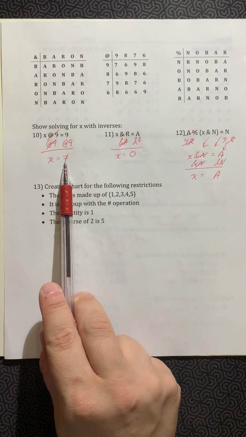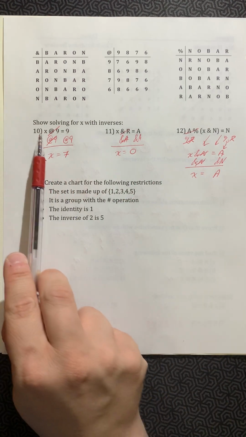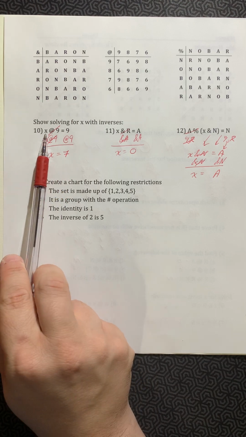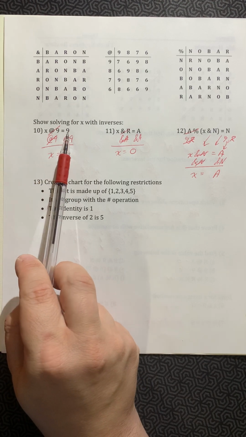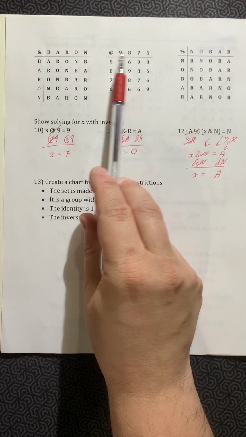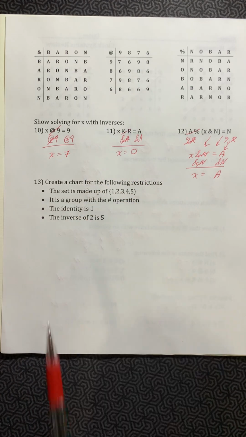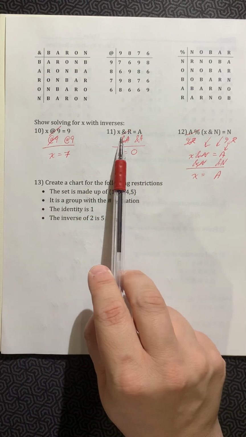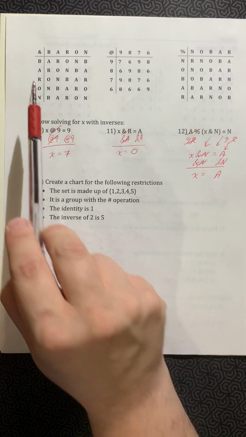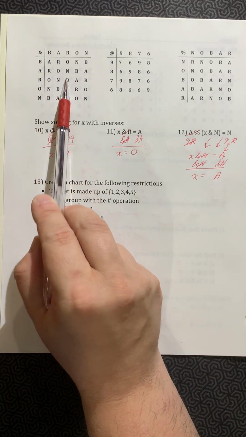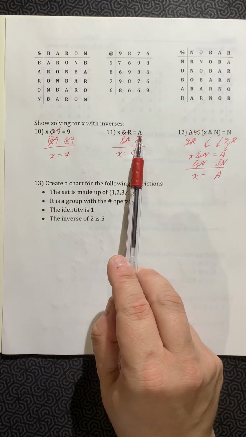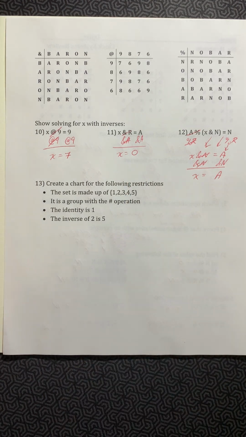Please keep in mind, you could check all of these answers by going back to the original problem and seeing, okay, if I put in 7, is 7 at 9 equal to 9? 7 at 9 is equal to 9. There it is. For this one, if I put in O and R, that's A, and I'm getting equals A at the end. So you can check that.